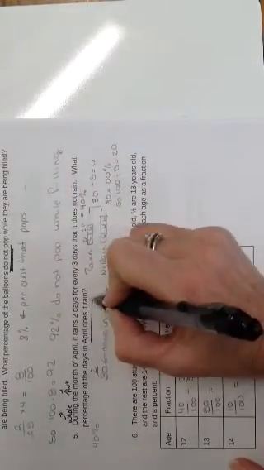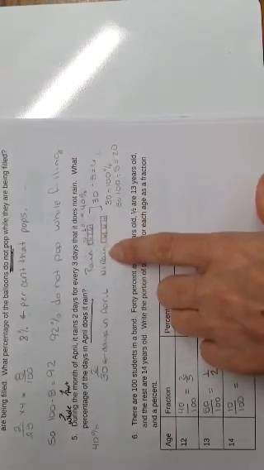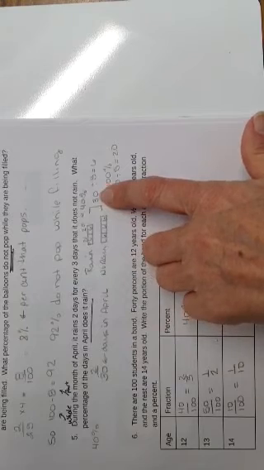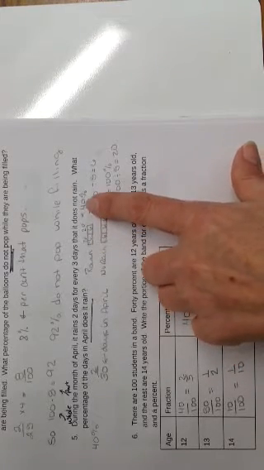Number 5, during the month of April, it rains 2 days for every 3 days that it does not rain. What percentage of days in April does it rain? So I went with, we want to go with the rainy days. So every 2 out of 5 days rains. And I went over here and I said rain was 2. I said no rain was 3, and I know there's 30 days in a month. So I divided that by 5 and I got 6. So up here I have 40% days with rain.